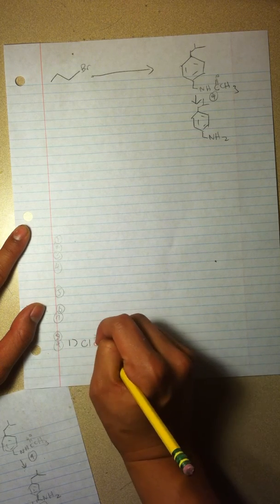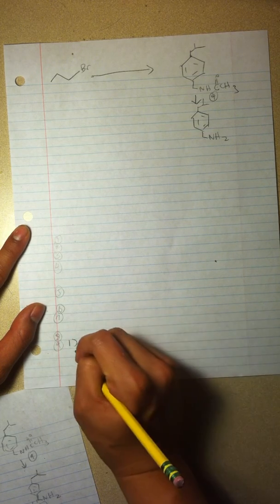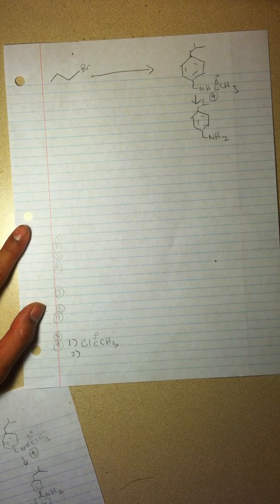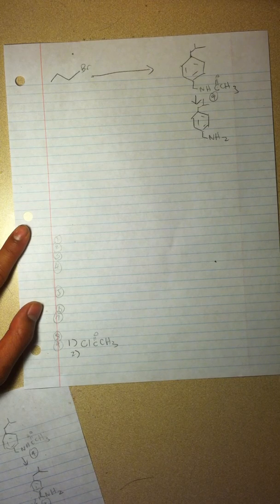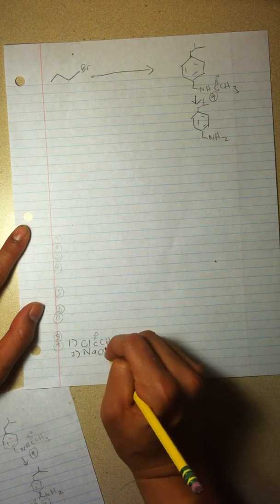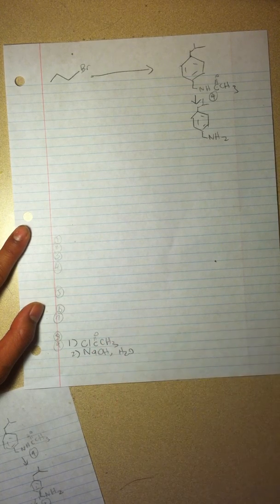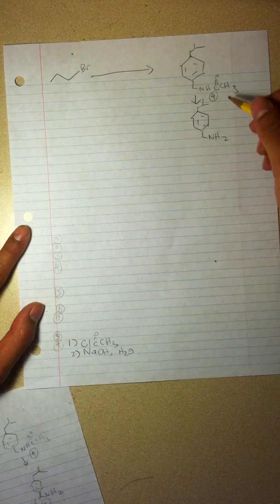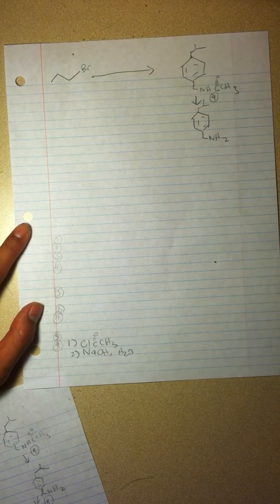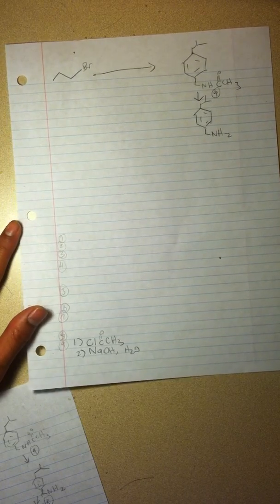But as we said, we added acyl chloride. And when we add acyl chloride here, we end up with a very acidic product, and so we want to get rid of the acidity by adding a base such as sodium hydroxide with water, and that will basically ensure that instead of NH2 plus here, we're going to have just the hydrogen, and so that's going to be a neutral organic compound.